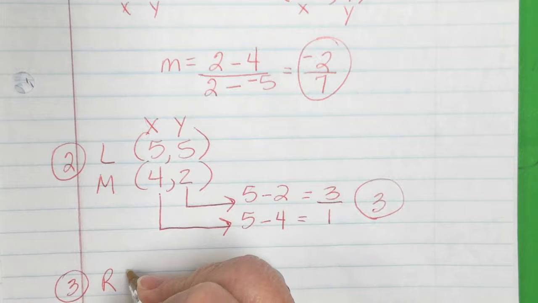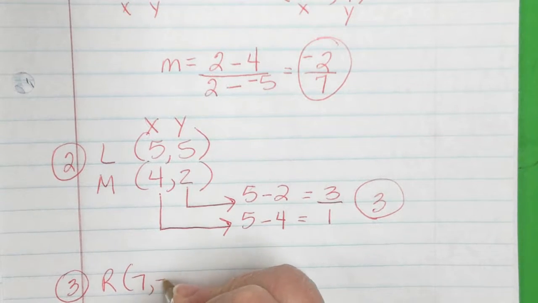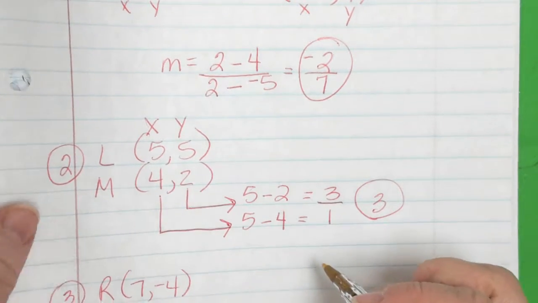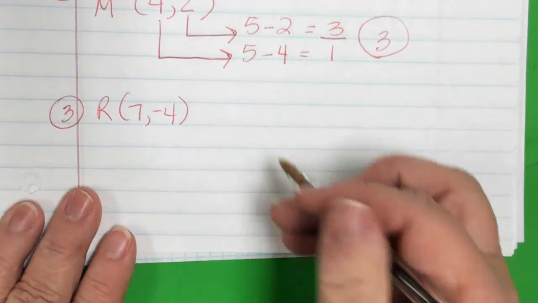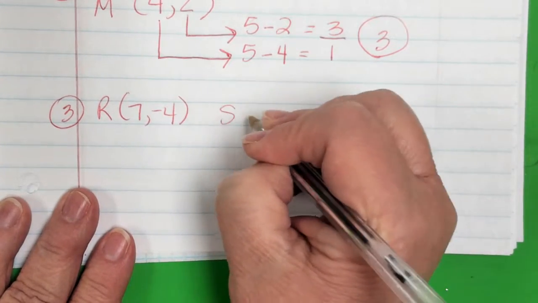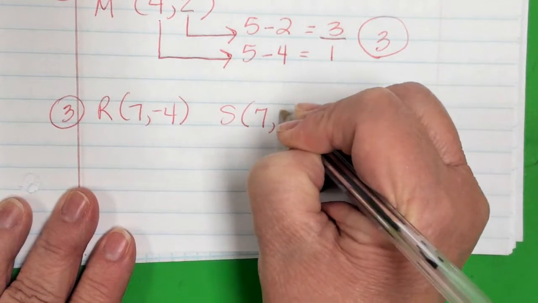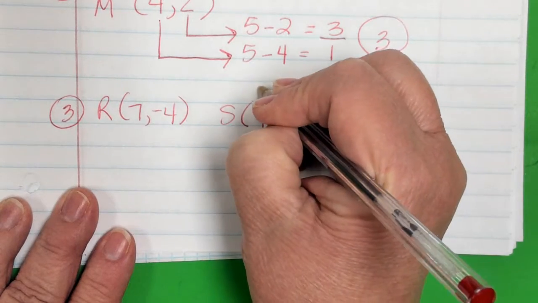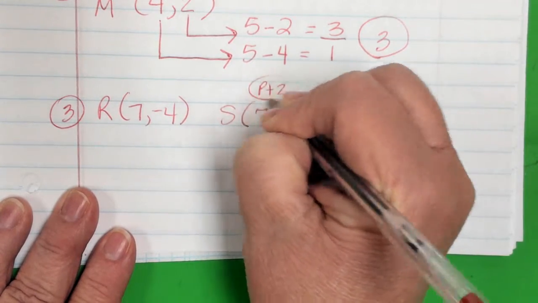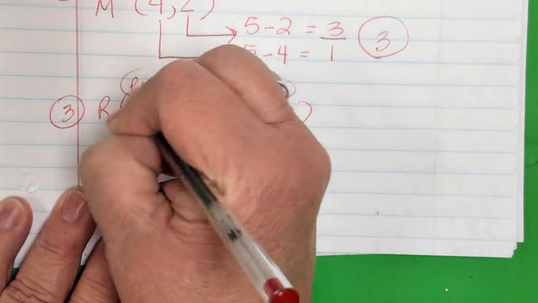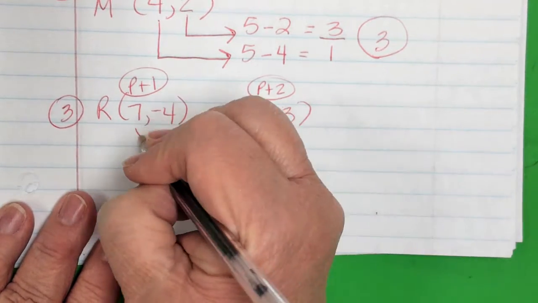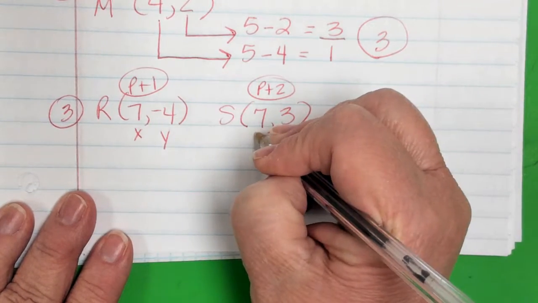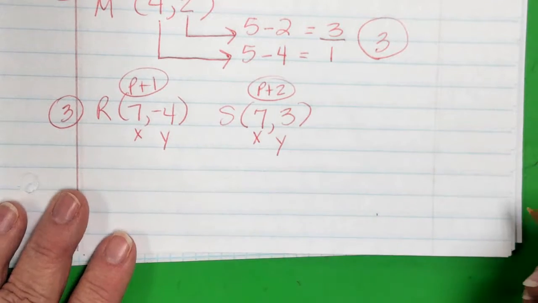We have R is 7, negative 4, and S is 7, 3. I'm going to call this point 2. I'm going to call this point 1. Reminding ourselves that in each ordered pair, we have x and y.